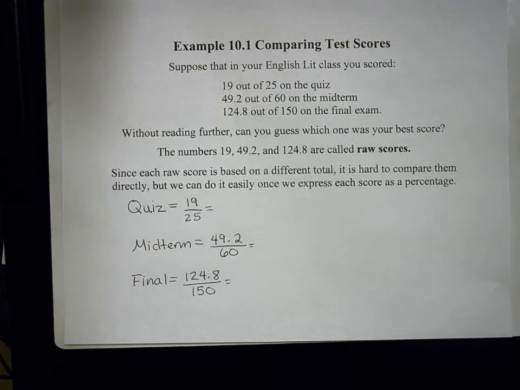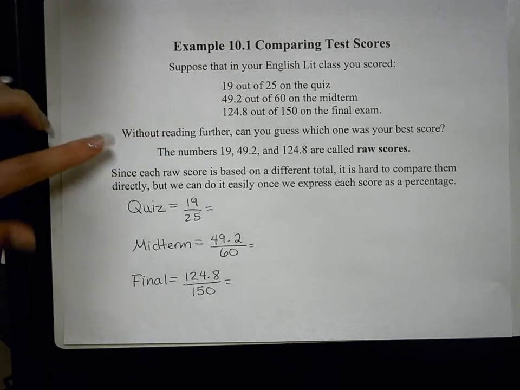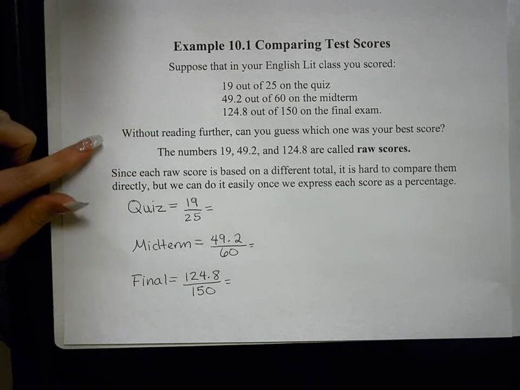Suppose that in your English Lit class you scored 19 out of 25 on the quiz, 49.2 out of 60 on the midterm, and 124.8 out of 150 on the final exam. Without reading further, can you guess which one is your best score?